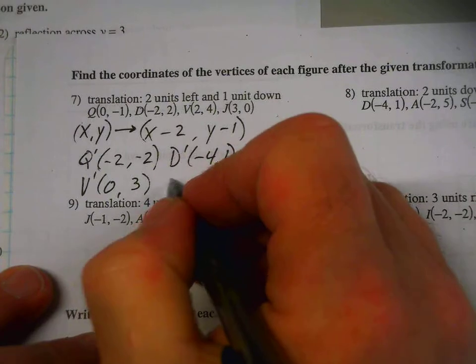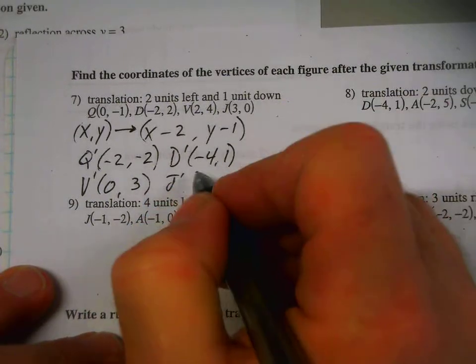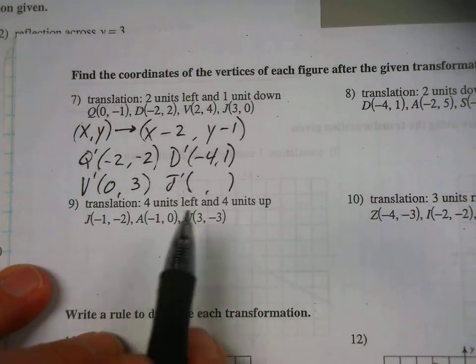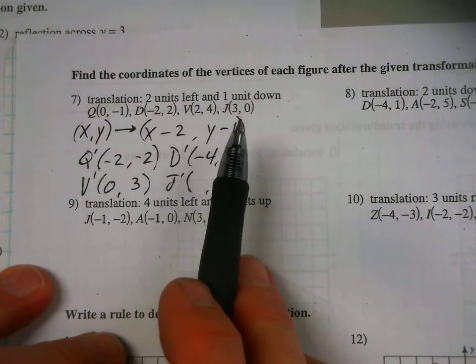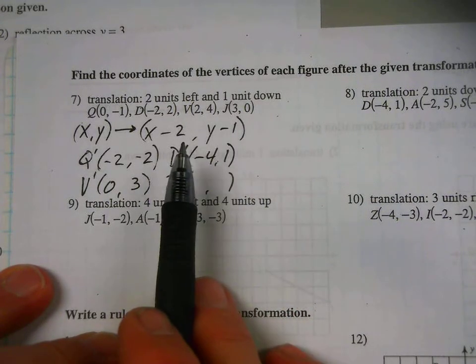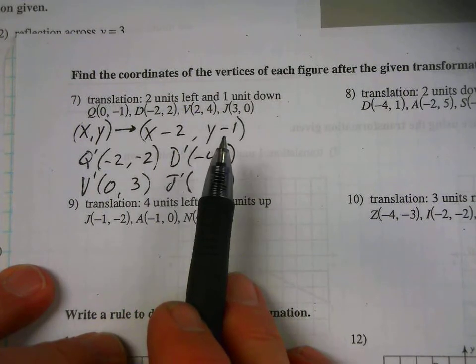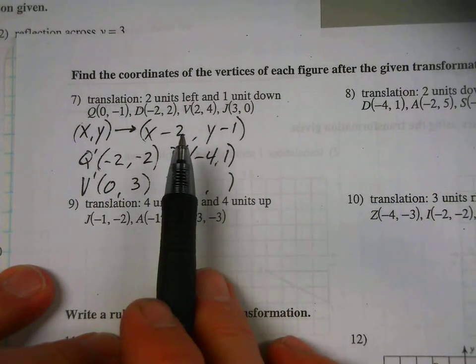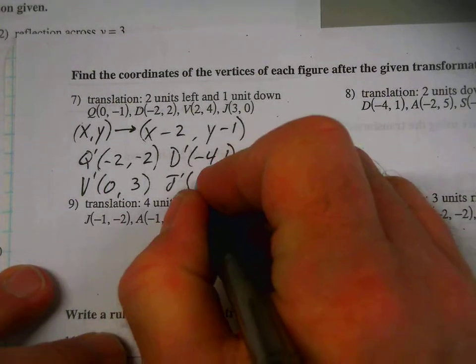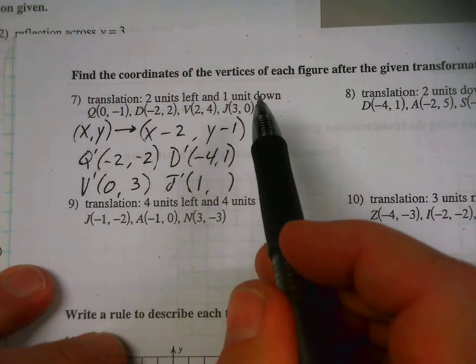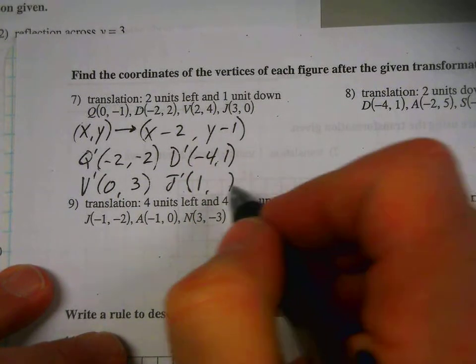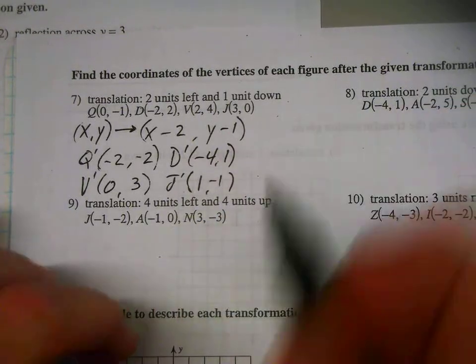4 minus 1 is 3. Where is j prime? Well, if j is at 3, 0, and it also has to go through the translation of taking 2 from the x and taking 1 from the y, then 3 minus 2 is 1. And 0 minus 1 is negative 1.